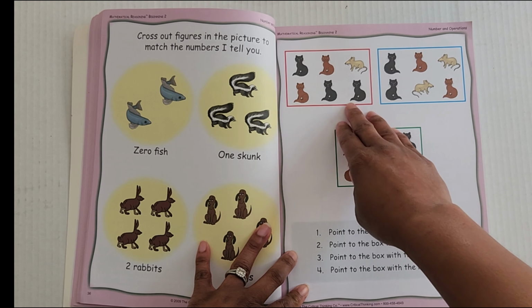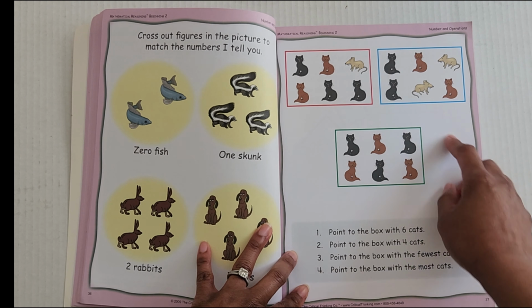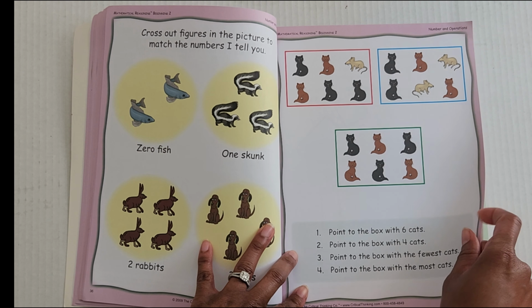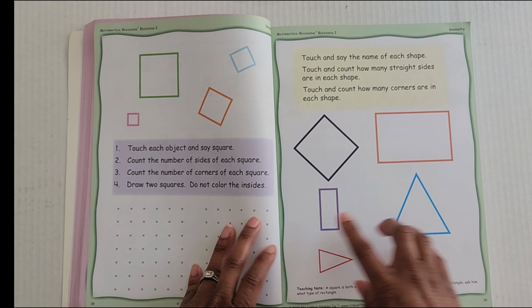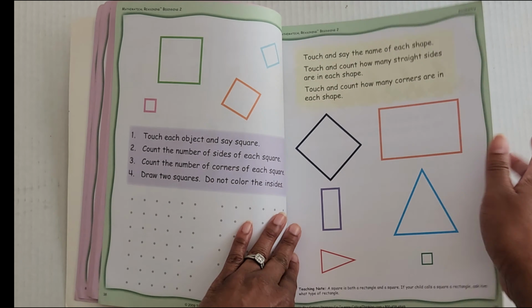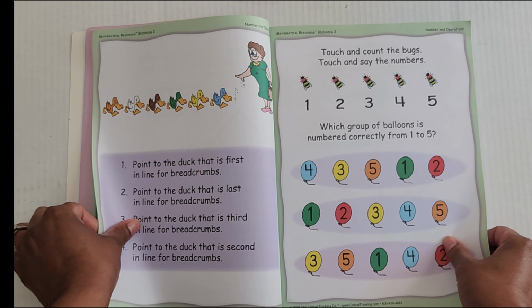And so they're going to have to look at these pictures. You see this one has some rats in it, so we don't want to count all of those. So it's asking for some type of visual discrimination from that one as well. We have some drawing shapes here. You still see that these are what they're mentioning when they're saying geometry.